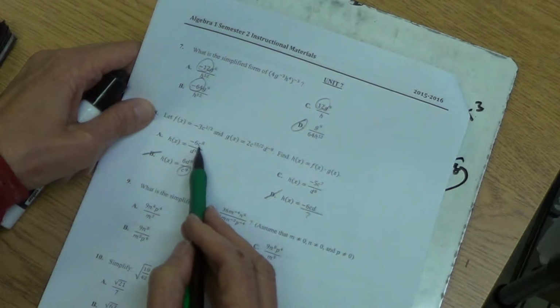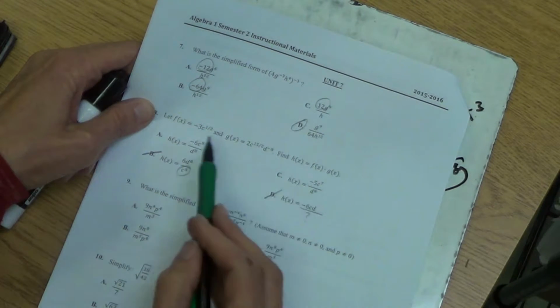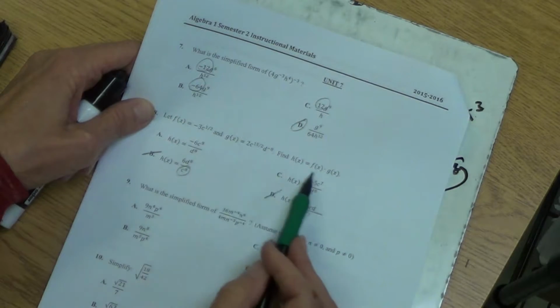Now, the main difference between these two is negative 5 or negative 6, and the c to the 7th or c to the 8th.